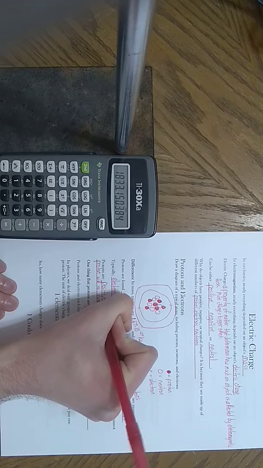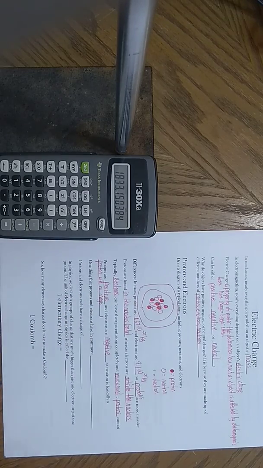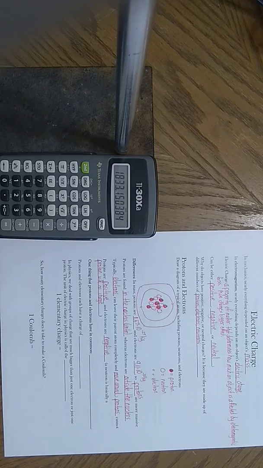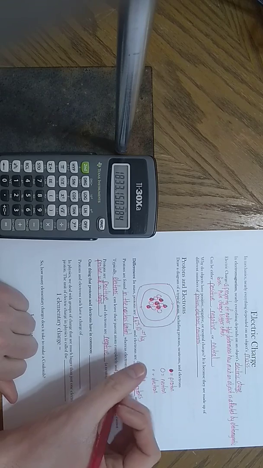Okay, protons and neutrons have approximately the same mass. The only difference is that a proton is positive. It has an electric charge, while a neutron is neutral. One thing that protons and electrons do have in common, even though one is much bigger, the other much smaller, one is found in the nucleus, one is found outside the nucleus, one is positive, one is negative, is the key similarity between the two of them.